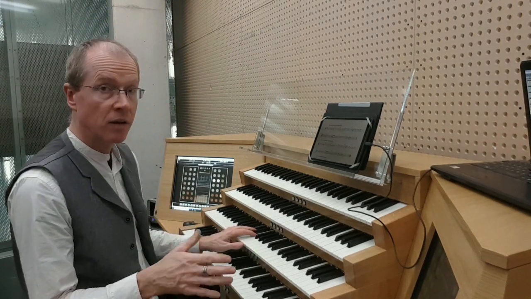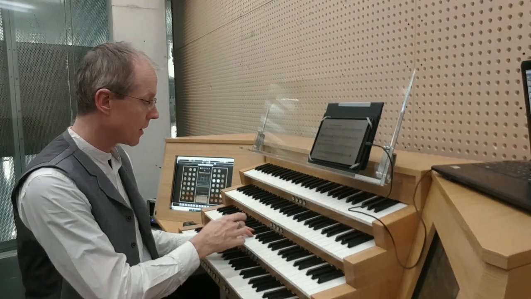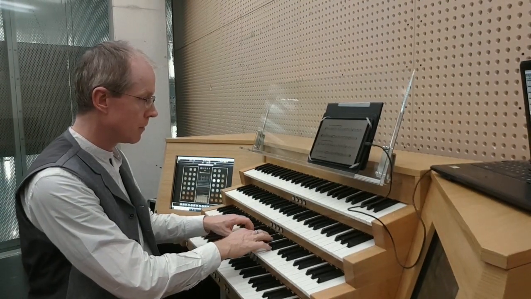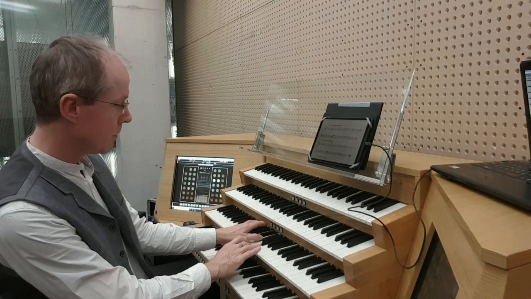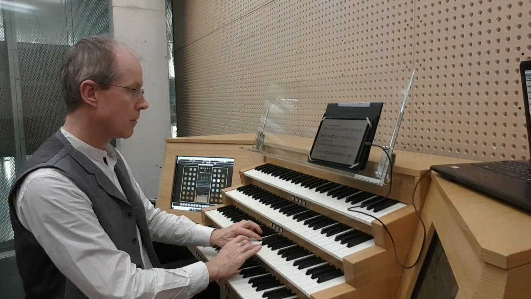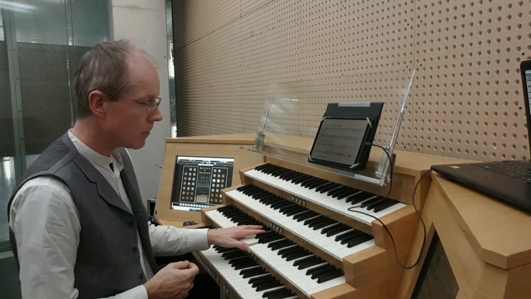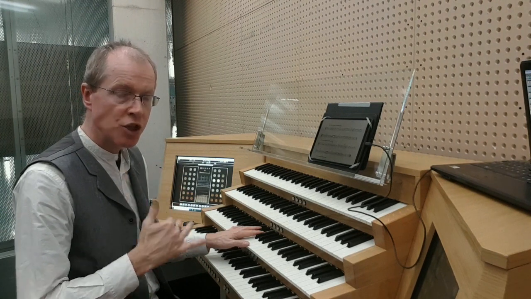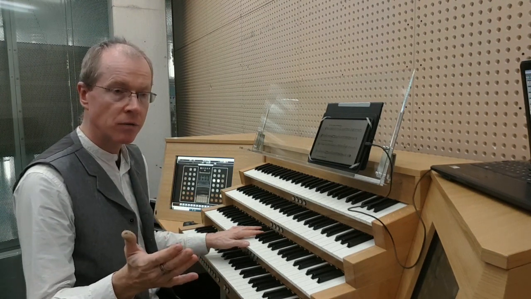Then I add the voice that makes up the harmony in the middle. And while I'm doing that, I can, in a way, intuitively add the middle voice.